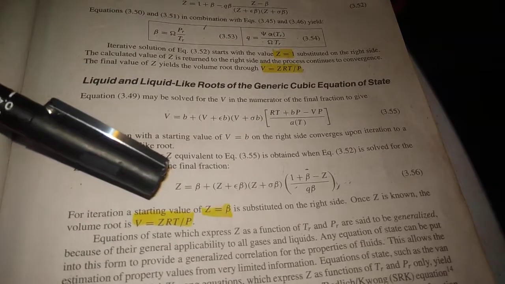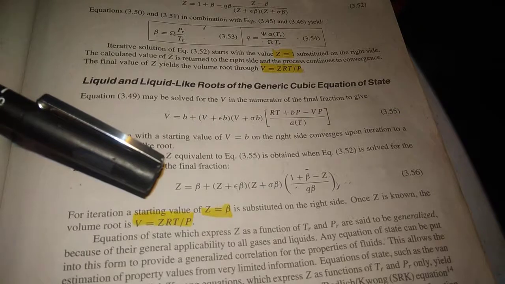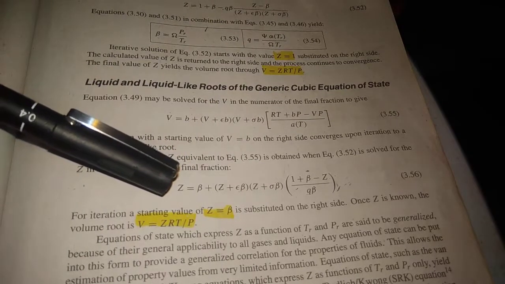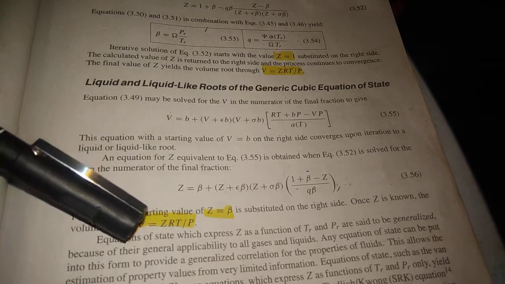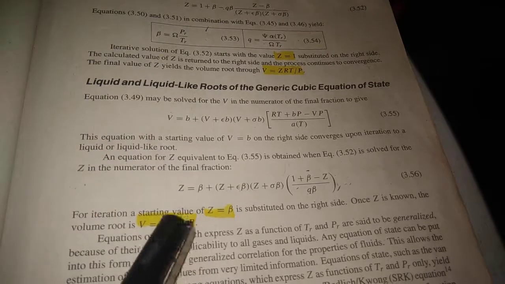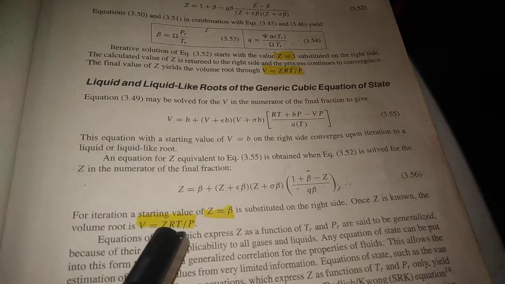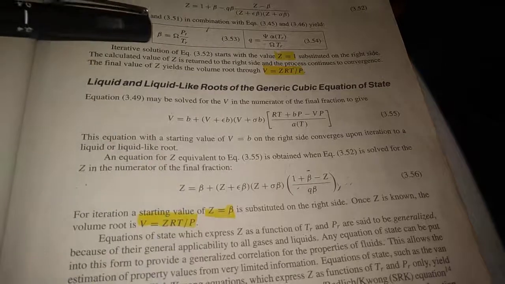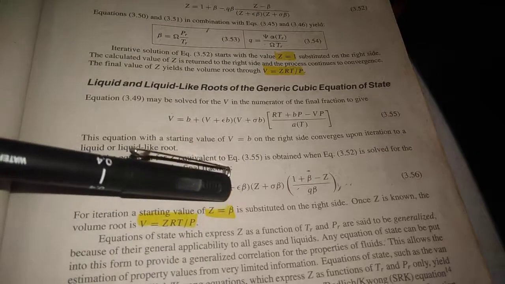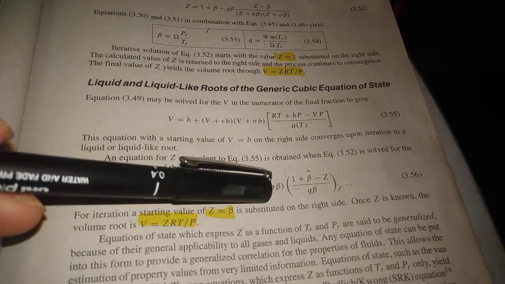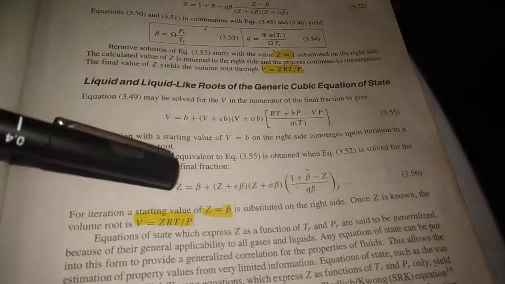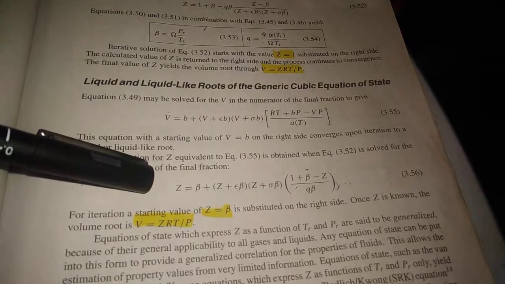So what I do is, pardon me for the codes, I calculate for Z. Once I'm done calculating Z, I calculate the molar volume using this equation, ZRT divided by P. Same as before, we need beta, epsilon and sigma from the table, and Q. Then we substitute in this equation.